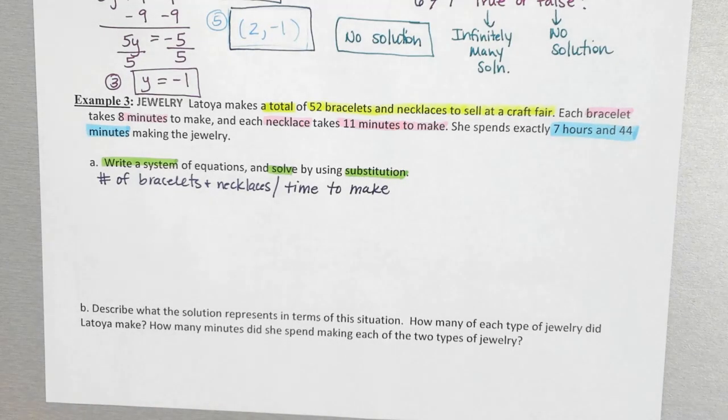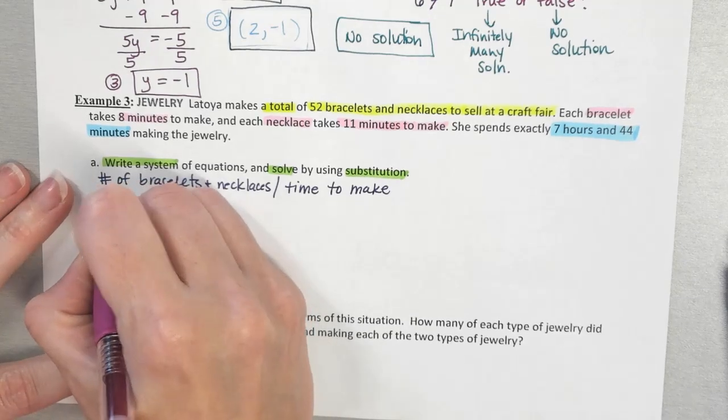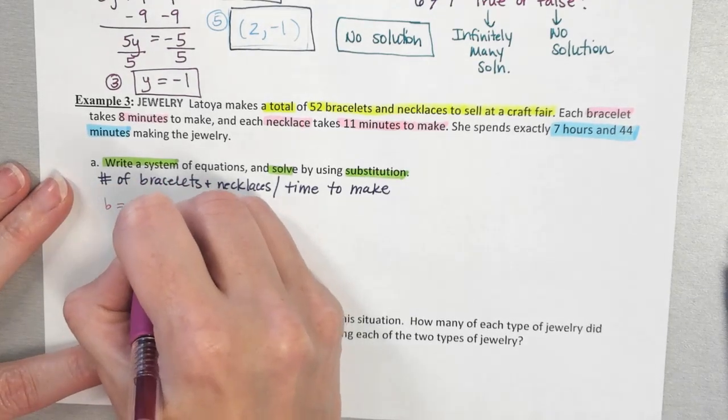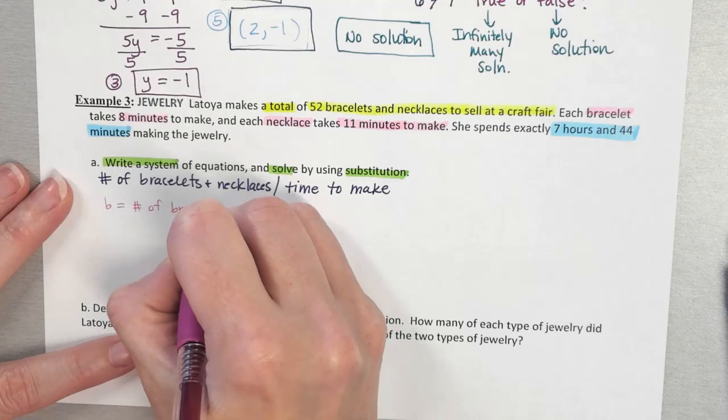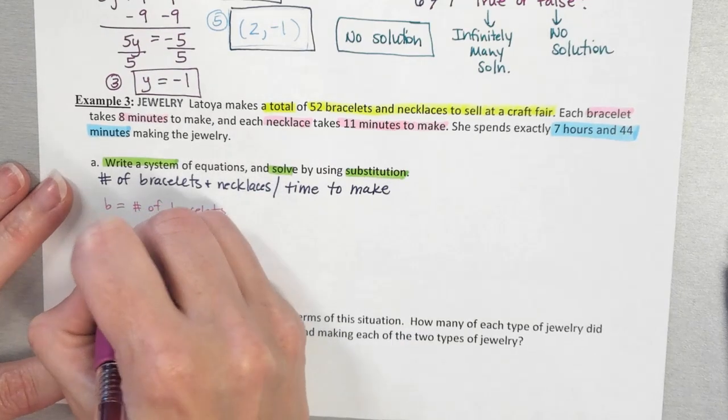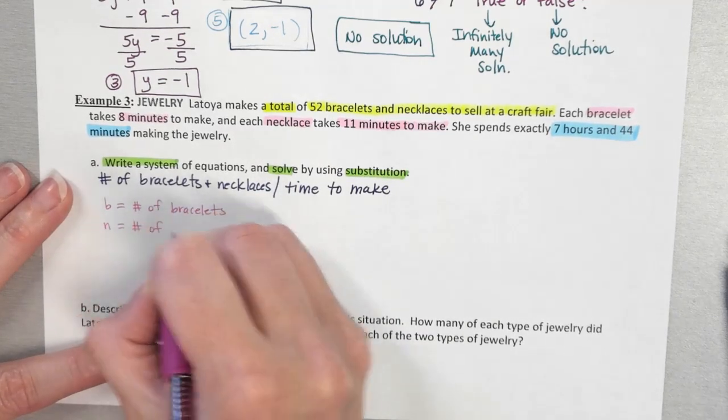Okay, so we're going to come up with two equations. We're going to start by defining our variables. So let's say that B is the number of bracelets. And we'll make N the number of necklaces.